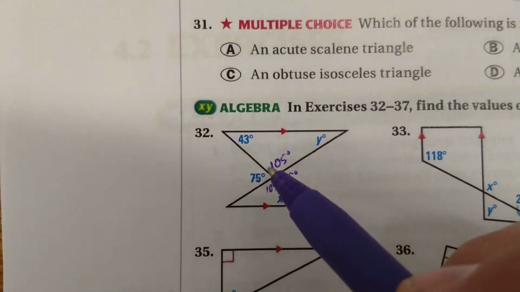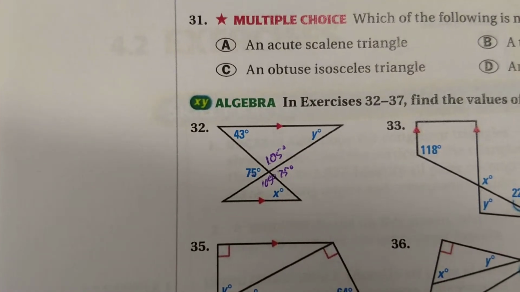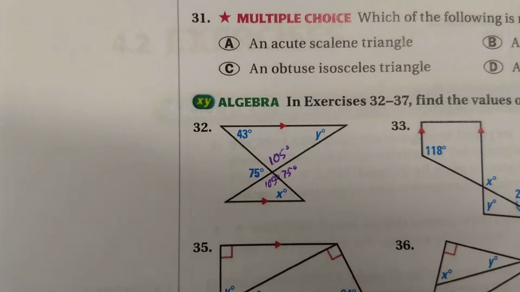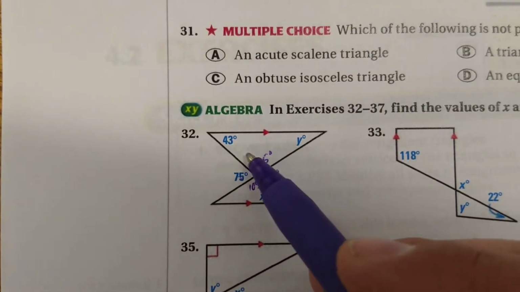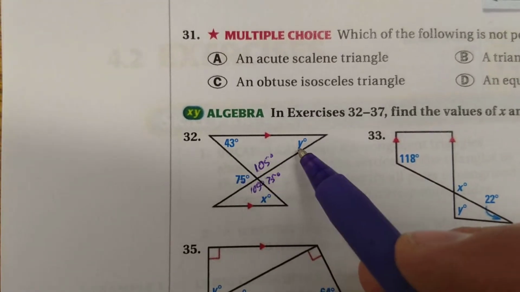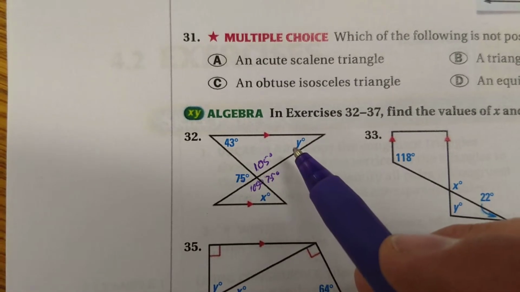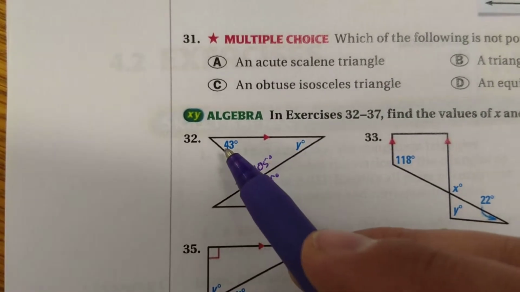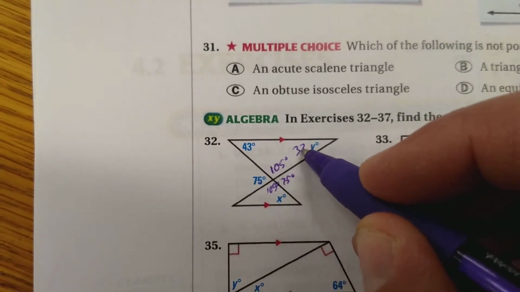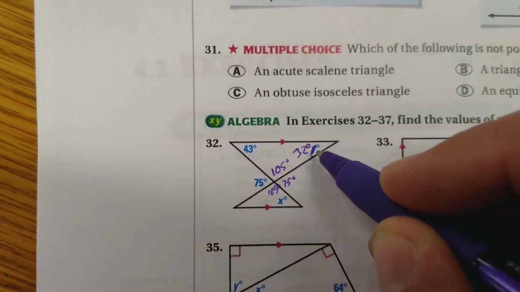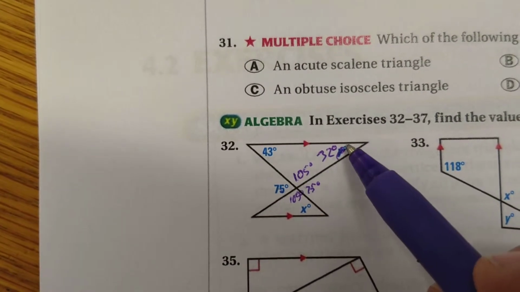Okay, that'll help me solve now for the two triangles up on the top and the bottom. If this is 43 degrees and this is 105 degrees, those two together have to add up to 148 degrees. I need one more angle in there to make this entire triangle 180. So 180 minus this 148 degrees gives me 32 degrees. Y must be 32 degrees. Okay, so that solves for the triangle on the top and helps me solve for y degrees.